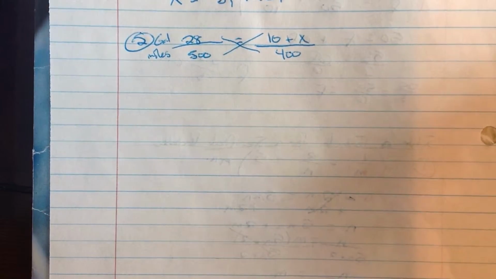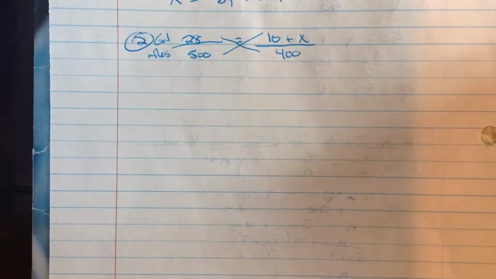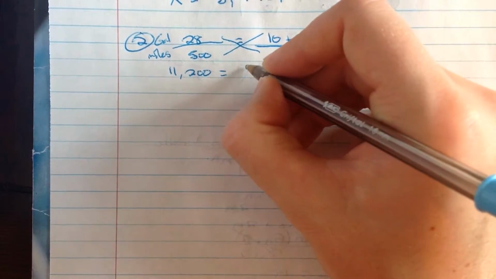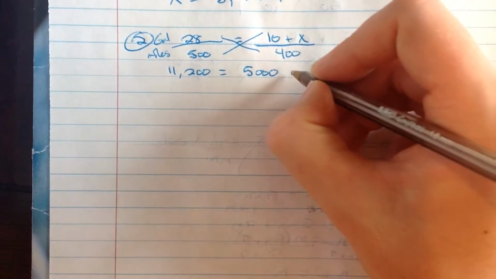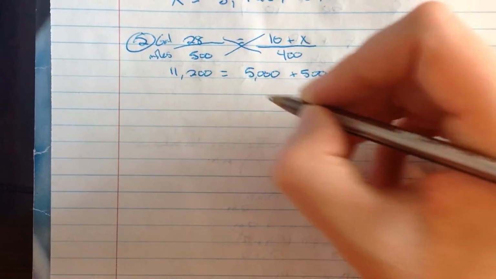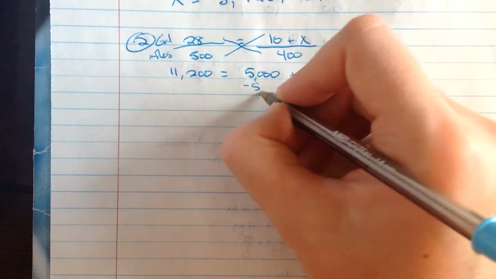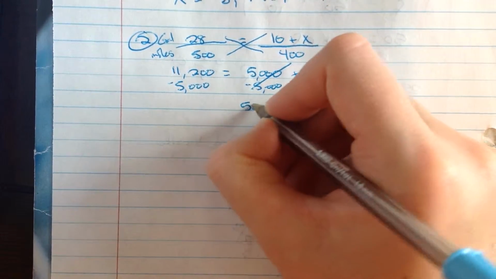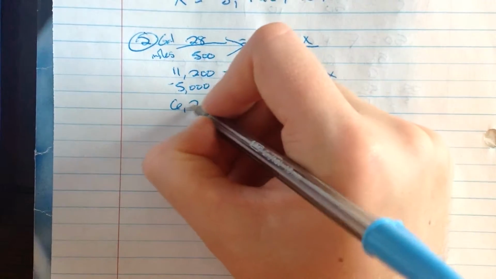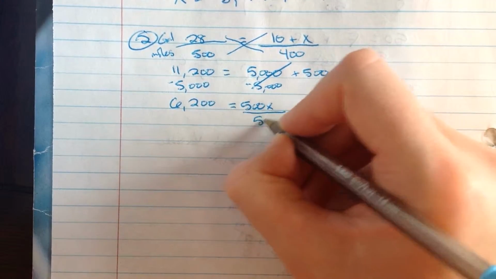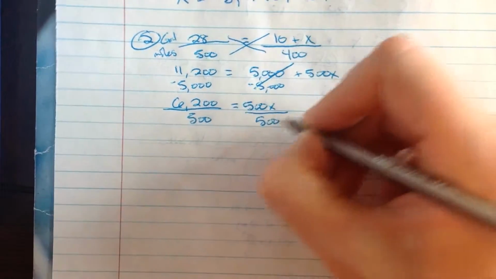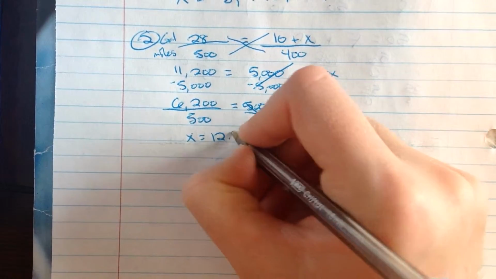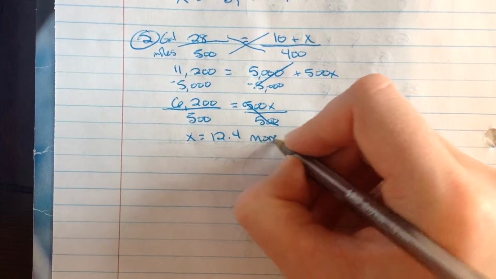Cross multiply, we get 11,200 is equal to 5,000 plus 500x. Minus 5,000, minus 5,000. 500x equals 6,200. Divide both sides by 500. And x equals 12.4 more gallons of gas.